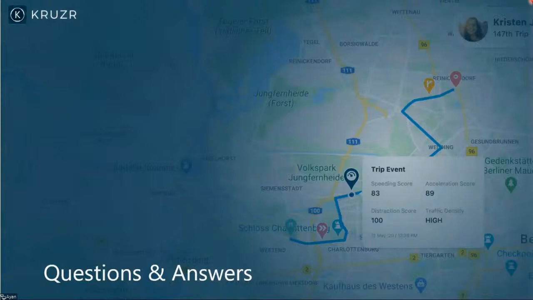That is, as Nitin had shown, what we start with, which is to identify in isolation whether the driver's behavior is ideal or non-ideal.